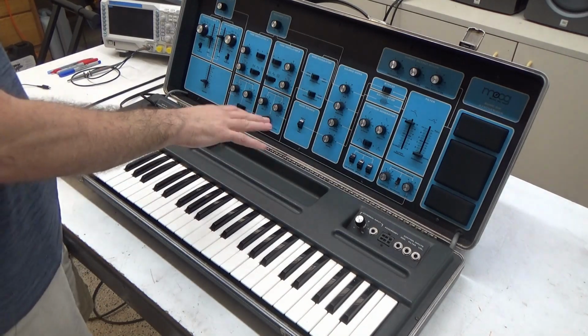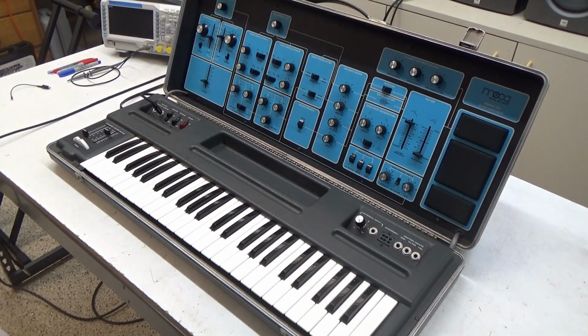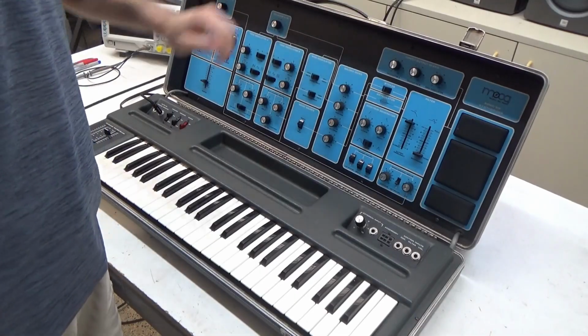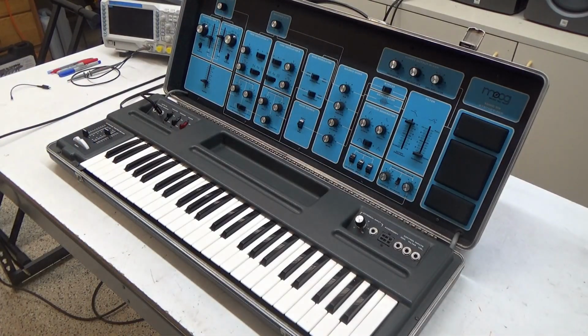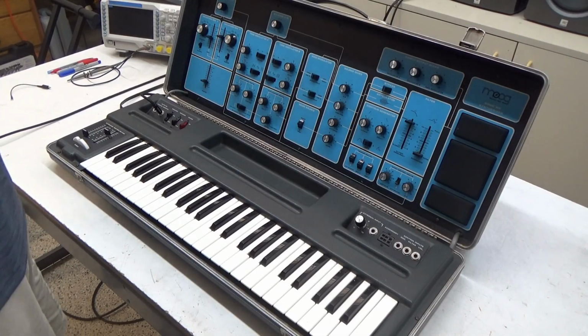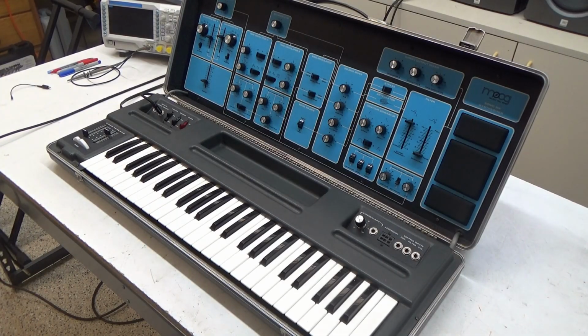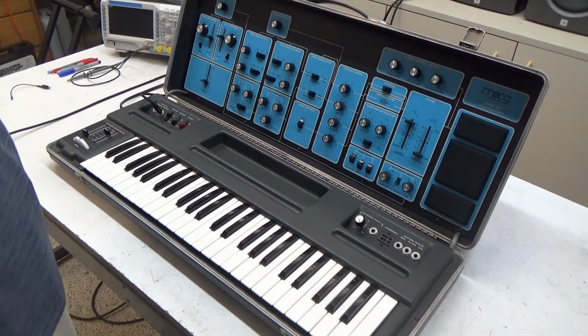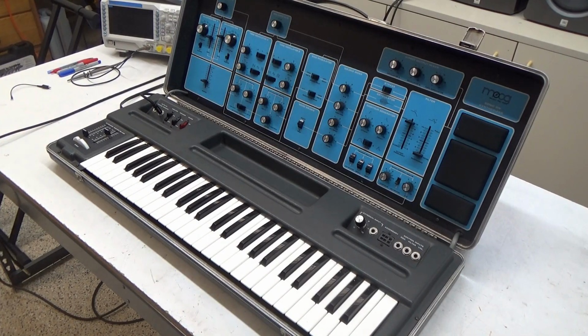I just finished servicing another one of these Moog Sonic Six suitcase synthesizers, the ones that are built into the ugly 70s suitcase shell. And I thought I'd give a functional demonstration of this synthesizer because it is kind of an interesting synthesizer that has some features that aren't really readily available on a lot of the other synthesizers of the era. So I thought this would be interesting.